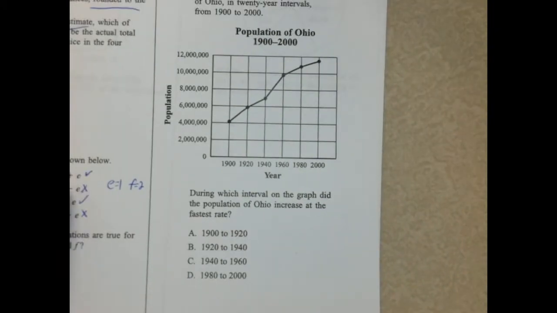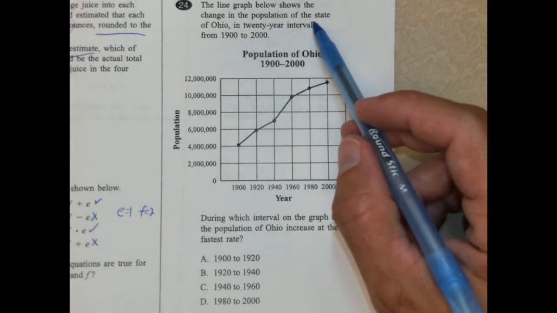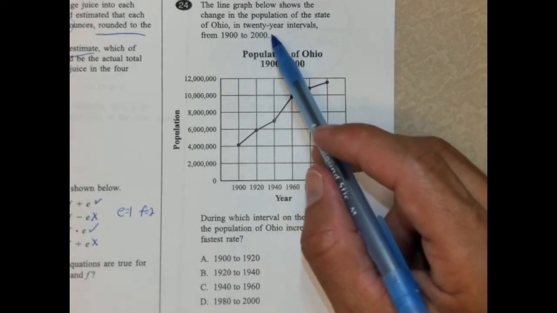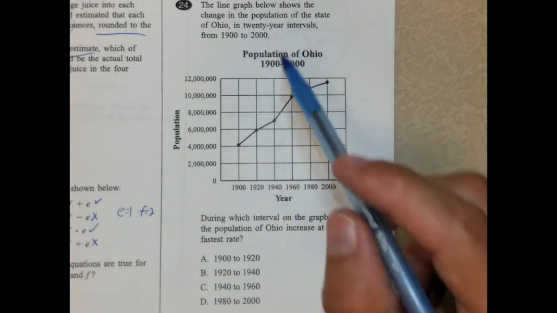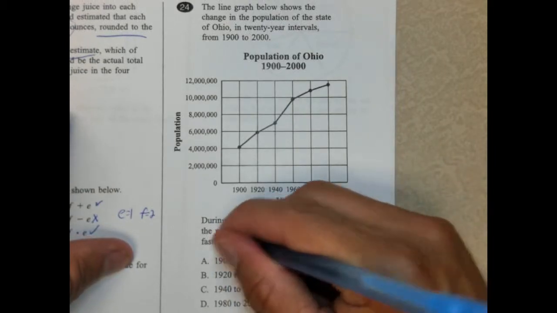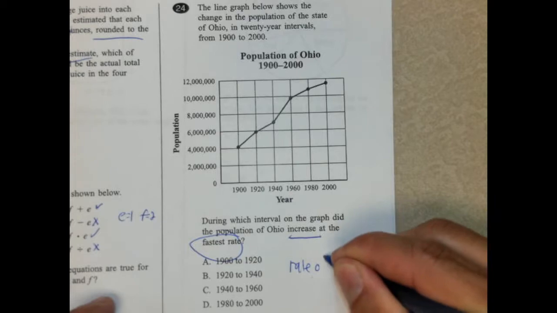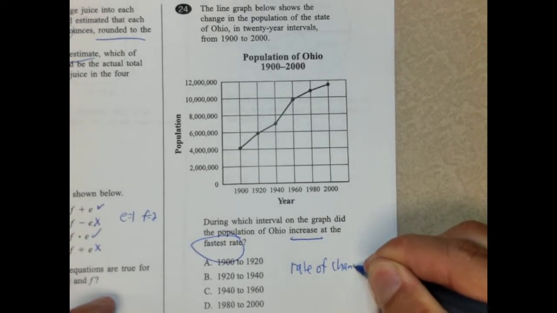What do we got here? The line graph below shows the change in population of the state of Ohio in 20-year intervals from 1900 to 2000. During which interval on the graph did the population of Ohio increase at the fastest rate? So this is really asking us if we know how rate of change works, and how it can be displayed graphically.